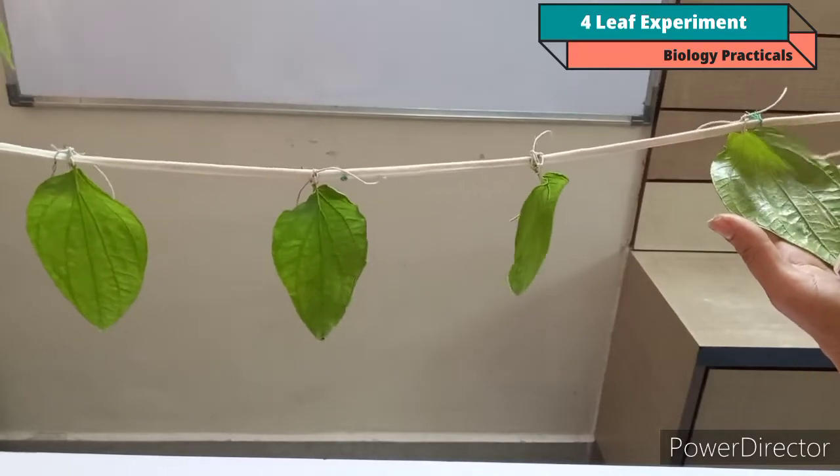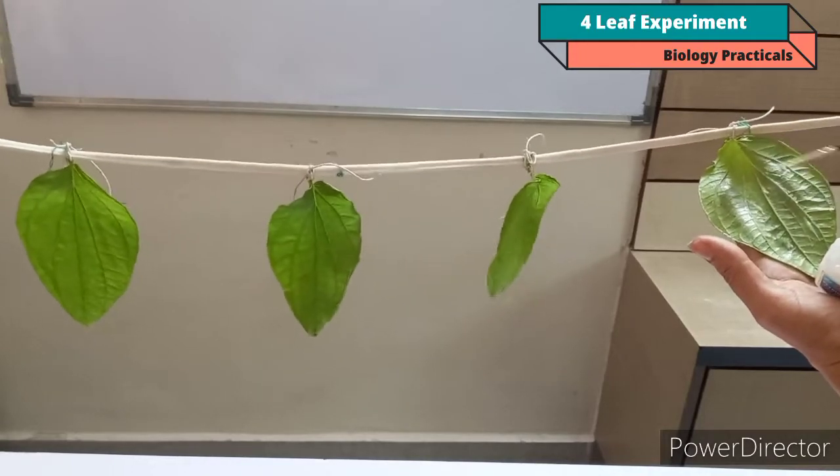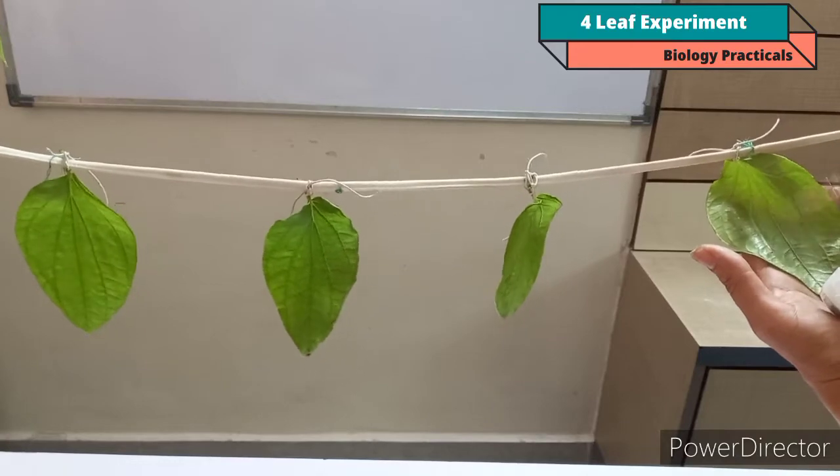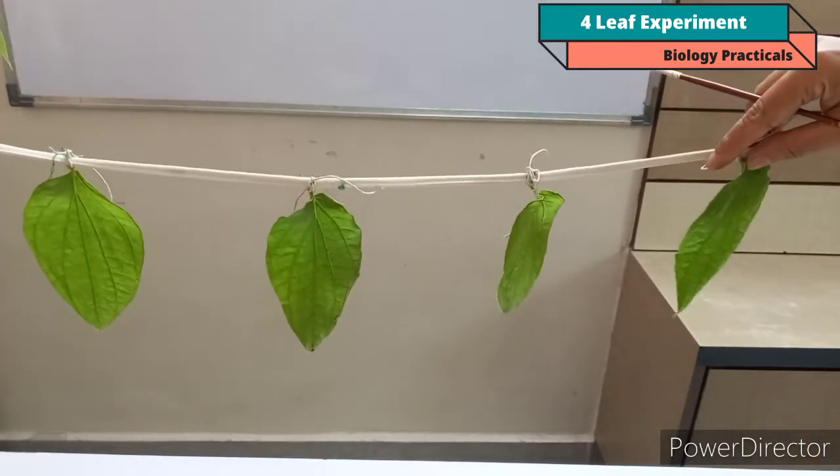So in this way on leaf A, I have applied Vaseline on both the surfaces. So this is leaf A.